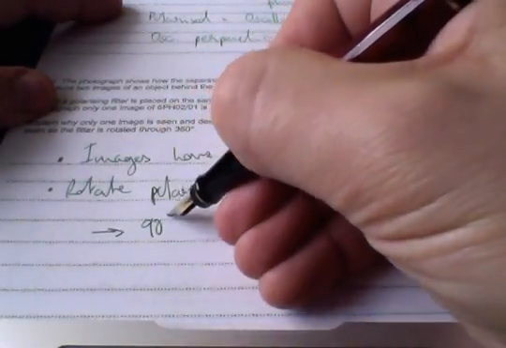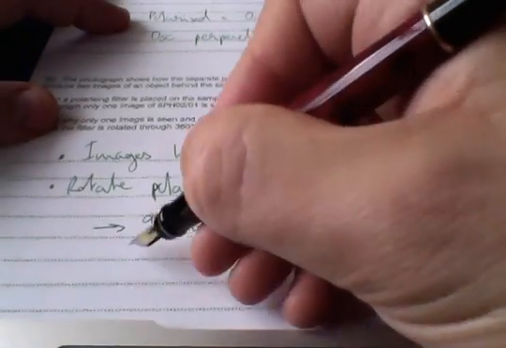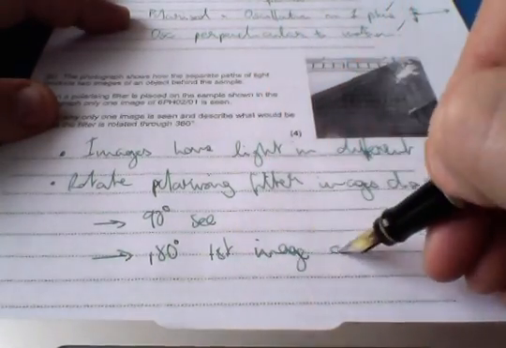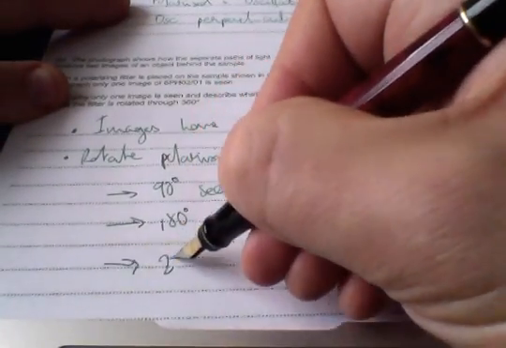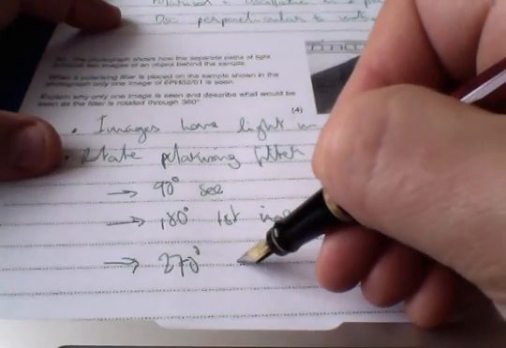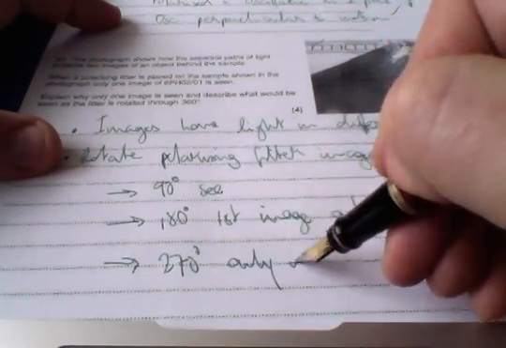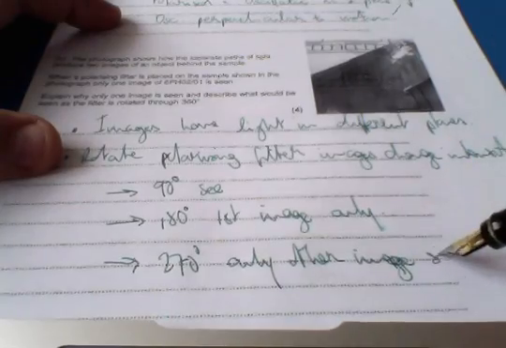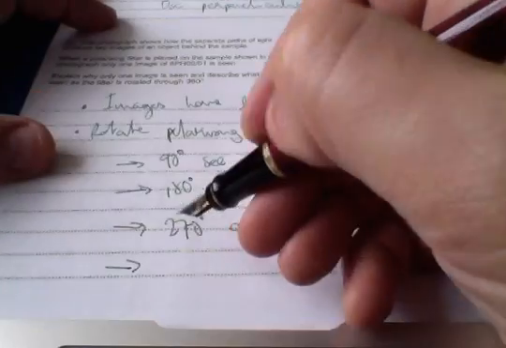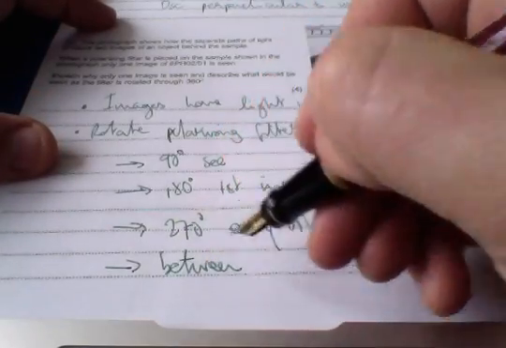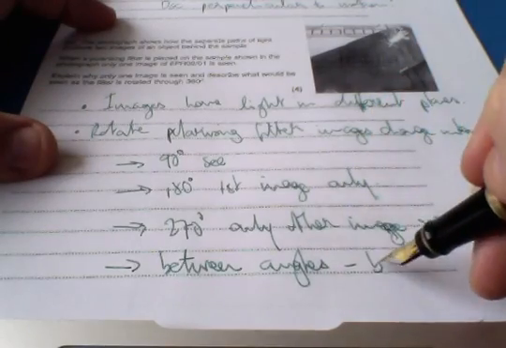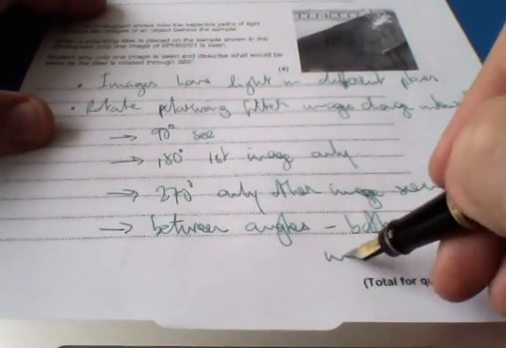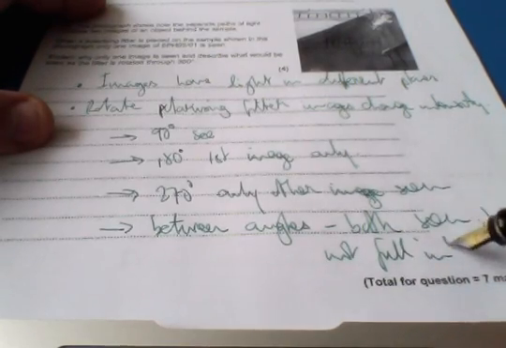Let's try at 90 degrees. First of all, you see them. Then at 180 degrees, the first image only is seen. Then we get to 270 degrees as you continue to go around, and only the other image is seen. And between angles, both are seen, but not full intensity.